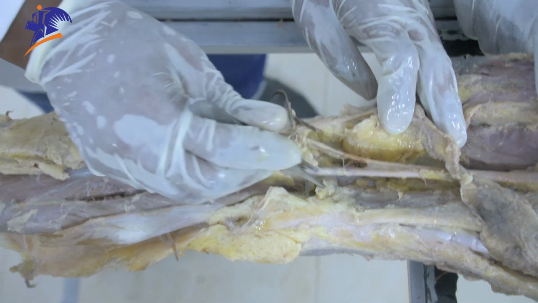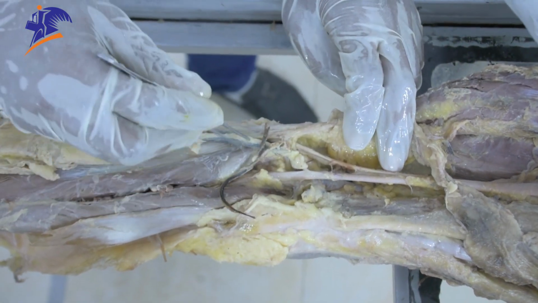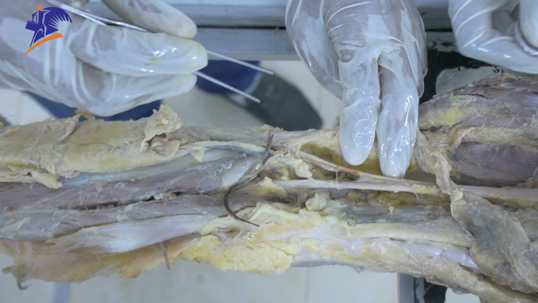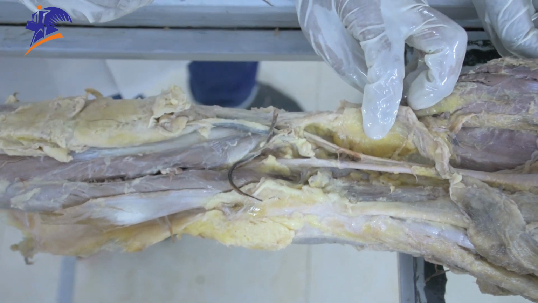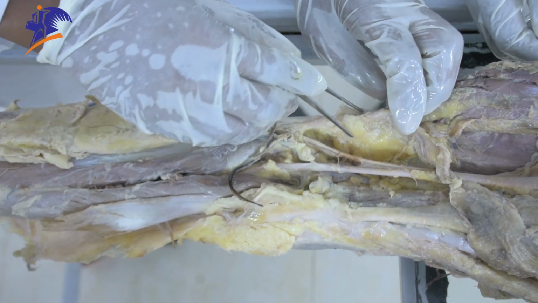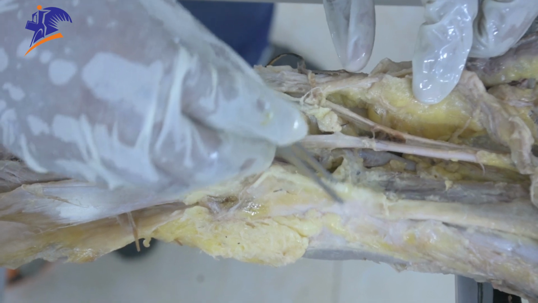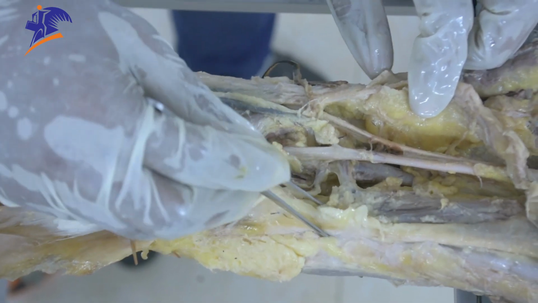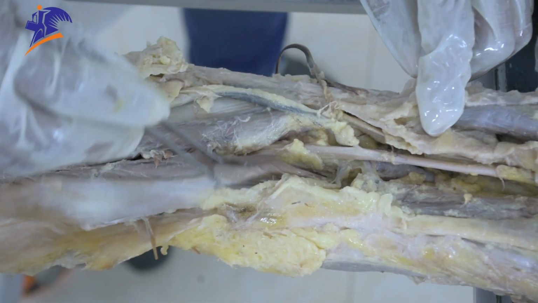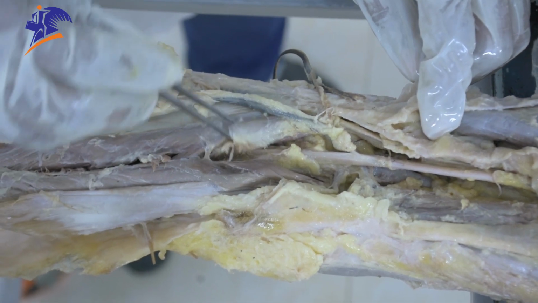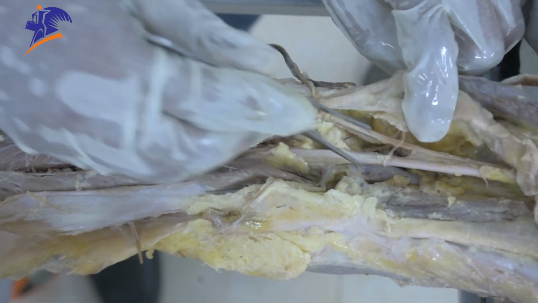Posterior to the knee, we have the depression called the popliteal fossa. The popliteal fossa is a diamond-shaped depression located posterior to the knee joint, usually prominent when the knee is flexed. The boundaries of the popliteal fossa: superior medial, superior lateral, inferior medial, and inferior lateral. Superior medially, we have the semitendinosus and semimembranosus muscles. Superior laterally, we have the biceps femoris. Inferior medially, we have the medial head of the gastrocnemius, and inferior laterally, we have the lateral head of the gastrocnemius.